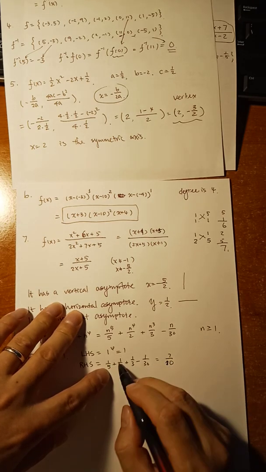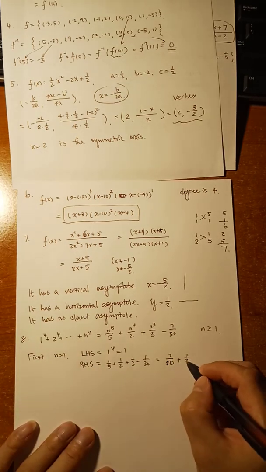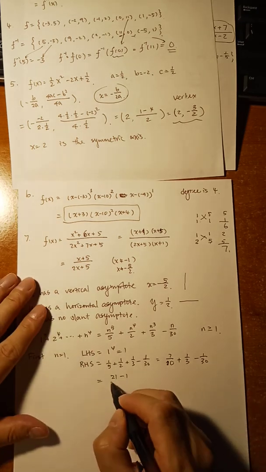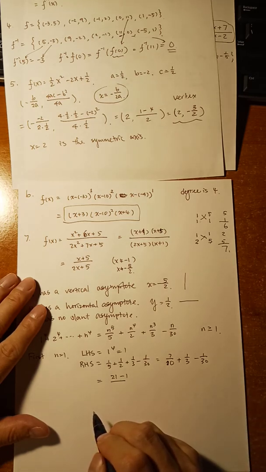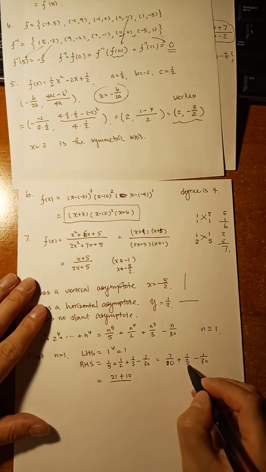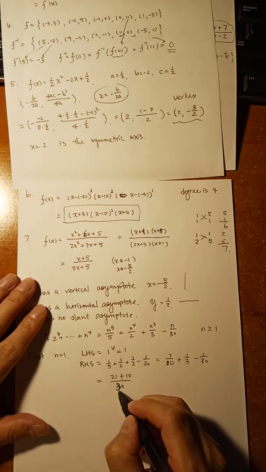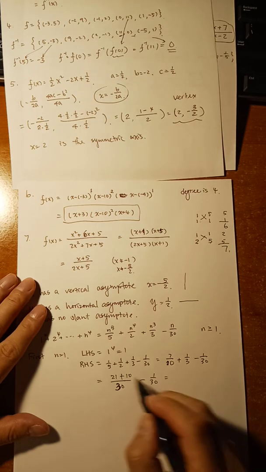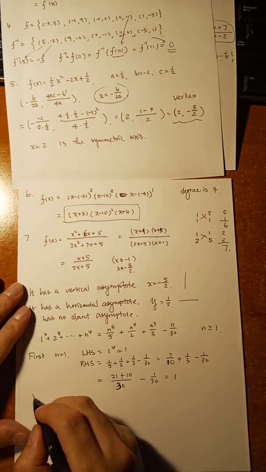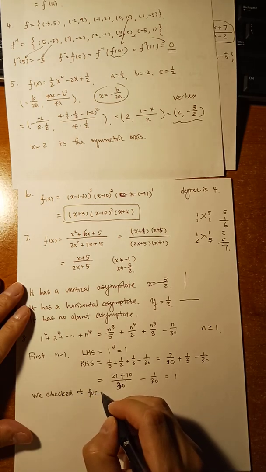So 1 times 2 is 2, 1 times 5 is 5, 5 plus 2 is 7, 5 times 2 is 10. And then plus 1/3 minus 1 over 30. This one is 21 plus 10, not plus 1. 7 times 3 is 21, 1 times 10 is 10, and the denominator is 30. So 31 minus 1 is 30, and 30 over 30 is 1. The right-hand side is 1. So we checked it for n equal to 1.